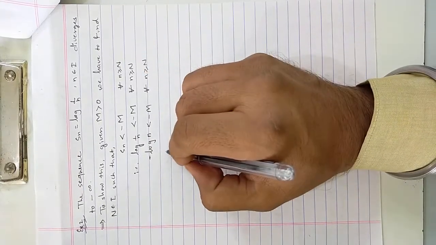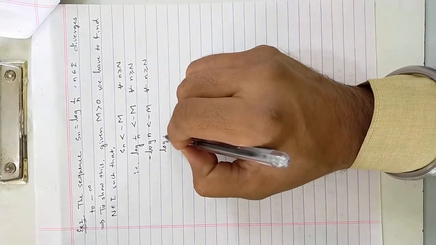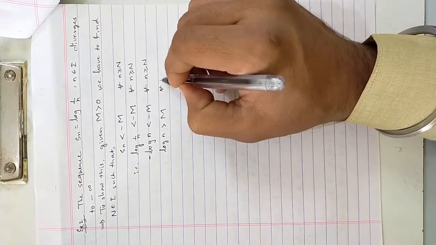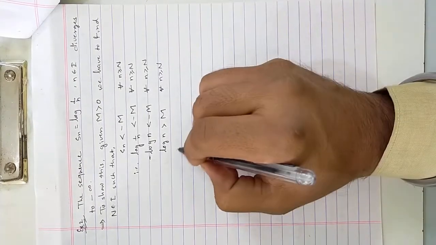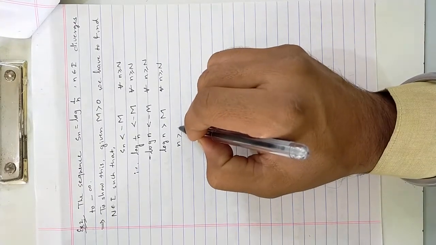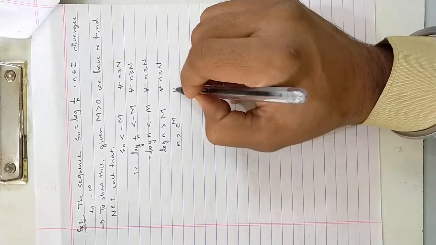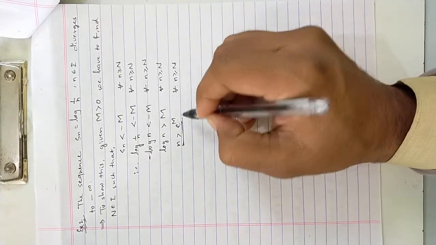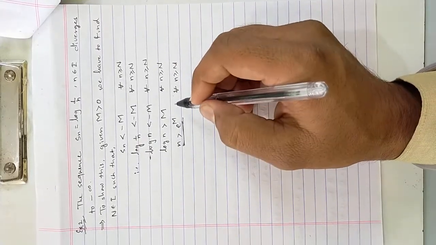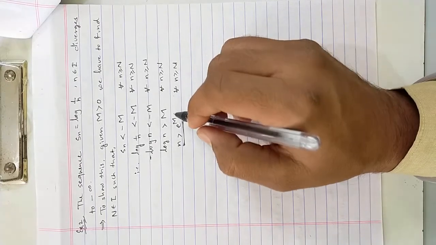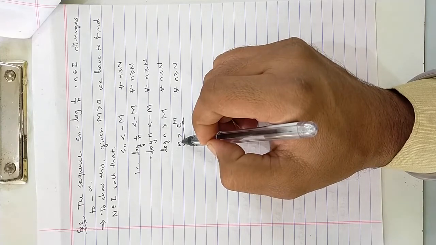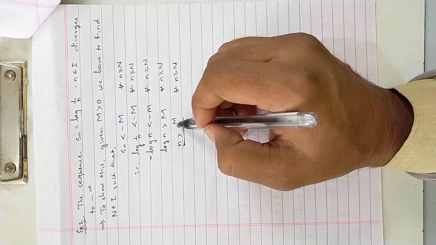So it means logarithm of n is greater than m for all n greater than or equal to N. It means n should be greater than e raised to m for all n greater than or equal to N. So we are getting the value of N. So this will hold if N is chosen to be greater than e raised to m.